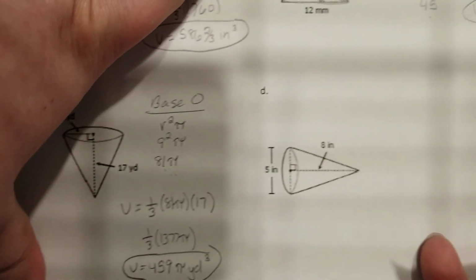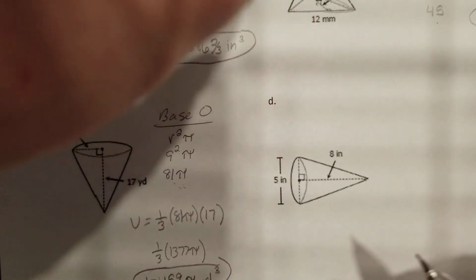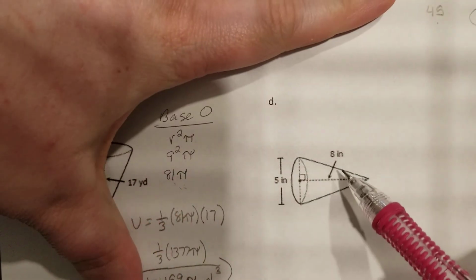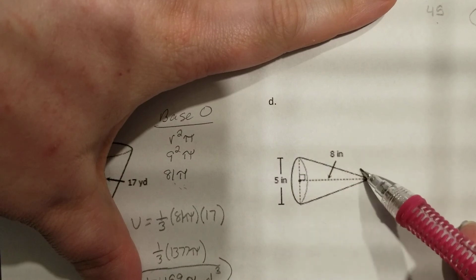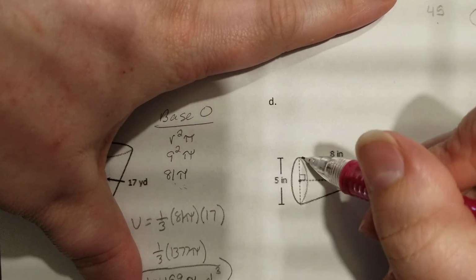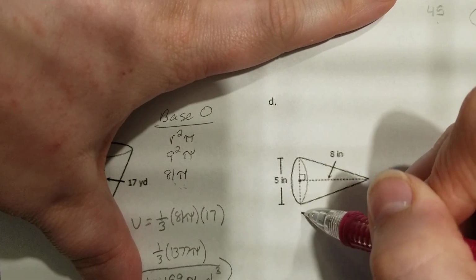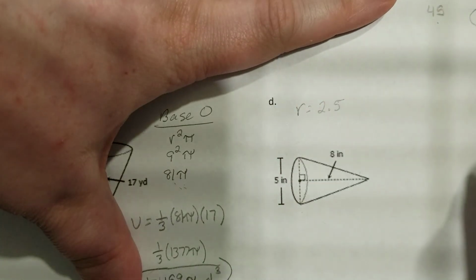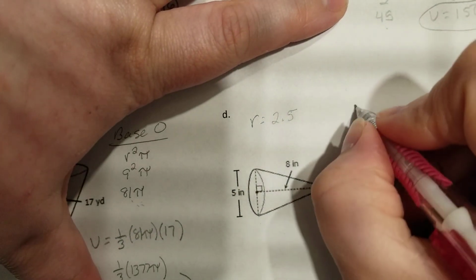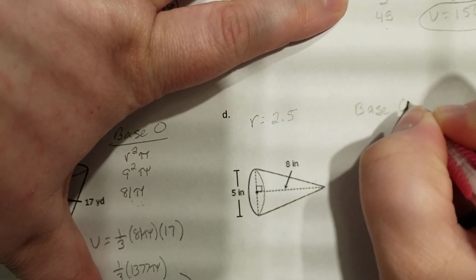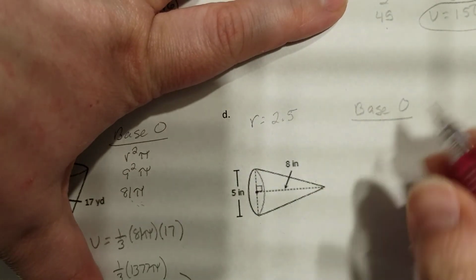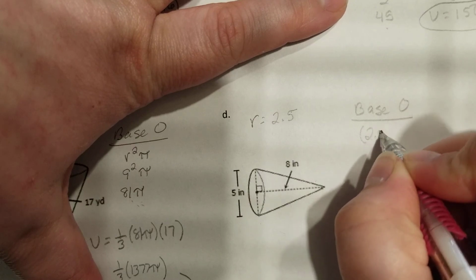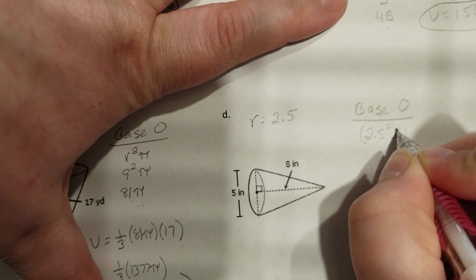All right, and then to the last one, I'm going to find the volume of this cone. So our diameter is 5, which means our radius is 2.5. So we're going to find the area of our base circle. So we have 2.5 squared times pi.